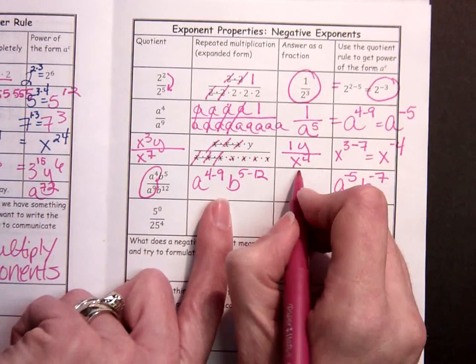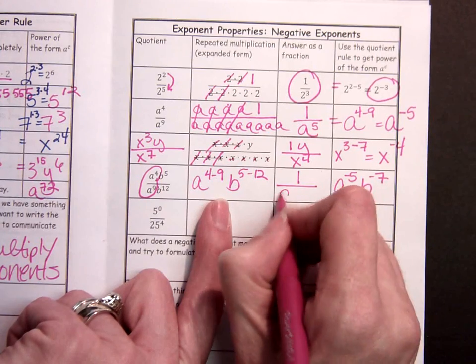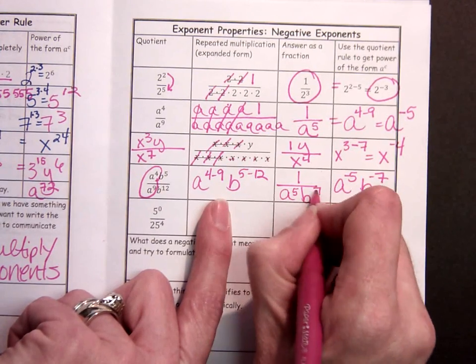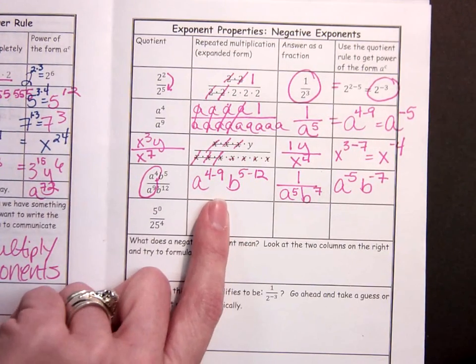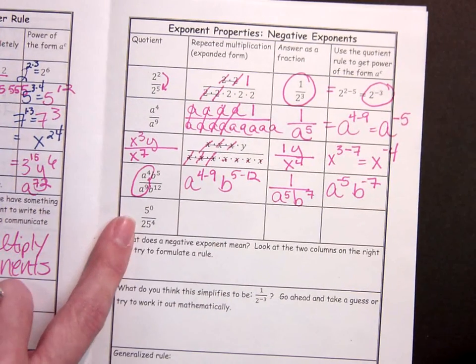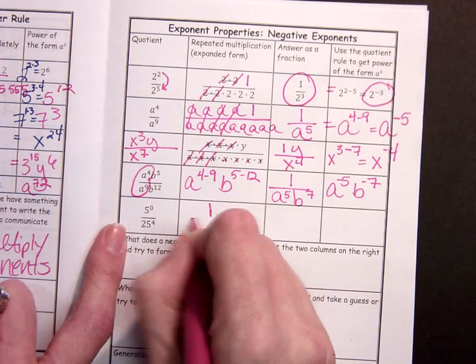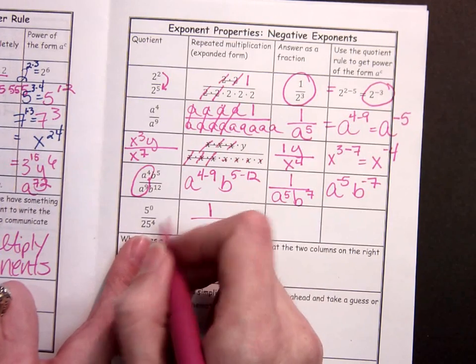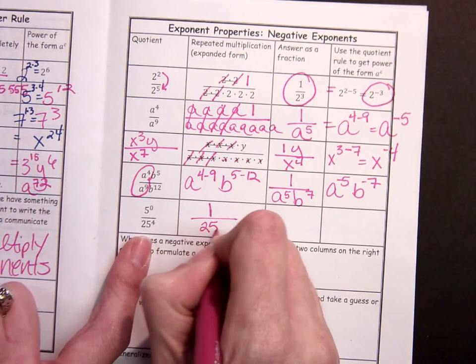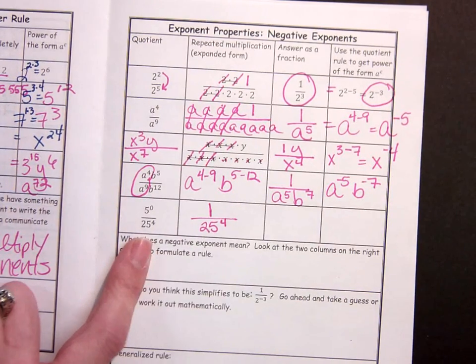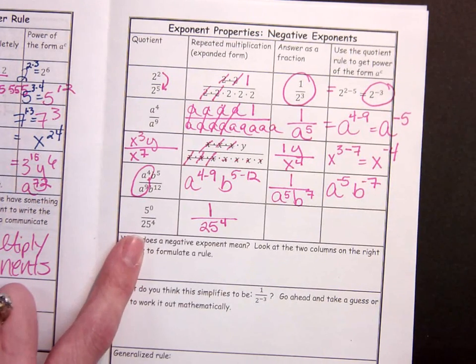So we're going to write 1 over a to the 5th, b to the 7th. 5 to the 0, that's just 1. 25 to the 4th, I'm just going to leave it. I could write down 4 25s. I don't want to do all that multiplication. We're just going to leave it alone.